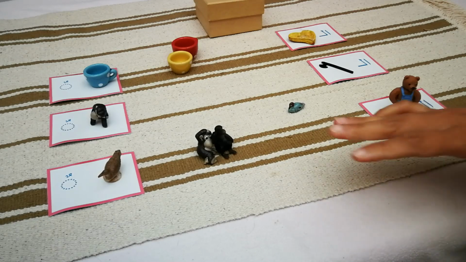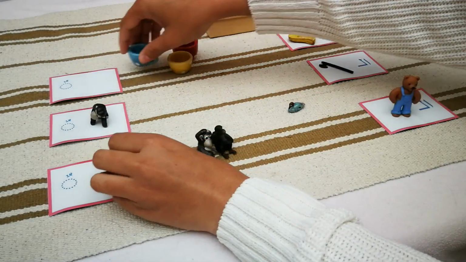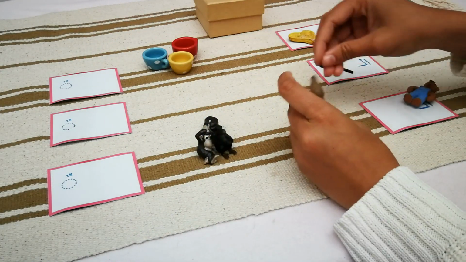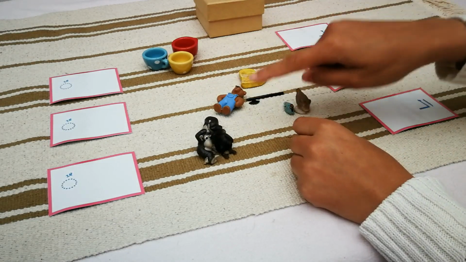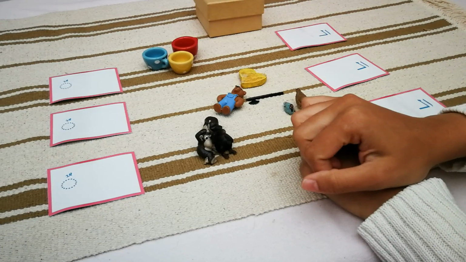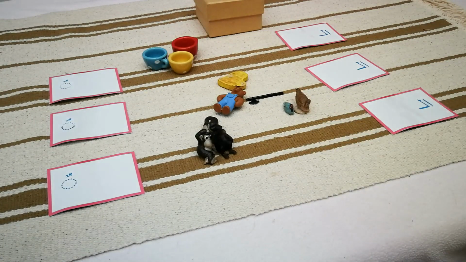We can play it with the child the first time, doing it all together, and then we get them to mix it up again, and then we do the same thing where, when we say it, the child will be placing the object in the right place, whether it's here or here. And that's how we introduce the definite and indefinite game.